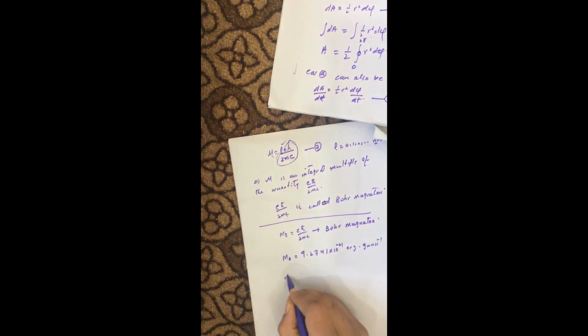Now since the electron has a negative charge, the magnetic moment due to the orbital motion of the electron is l times μ_B, but the charge on the electron is negative, so we put a negative sign here, where l is the orbital angular momentum quantum number. Now the Bohr magneton is the smallest constant in terms of which atomic and subatomic moments are measured.